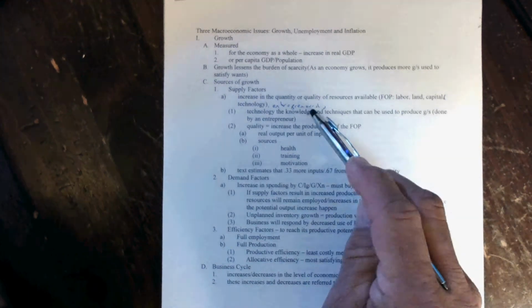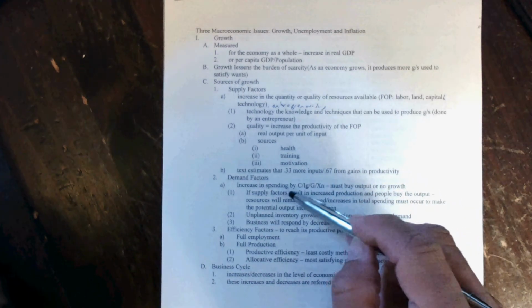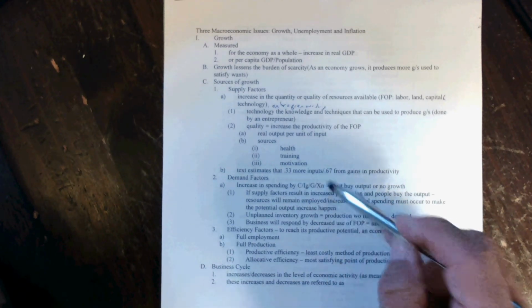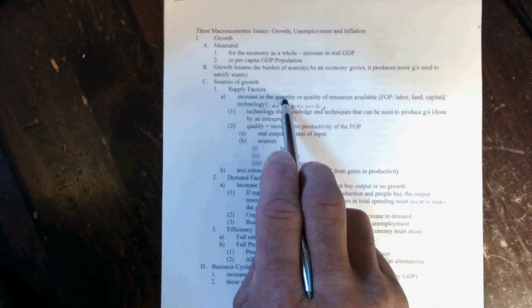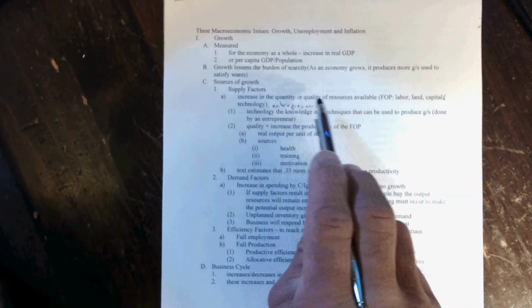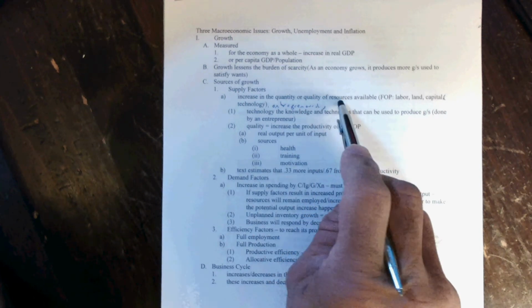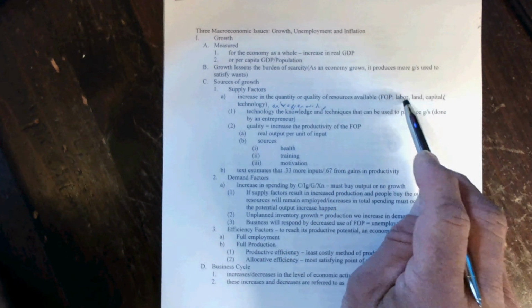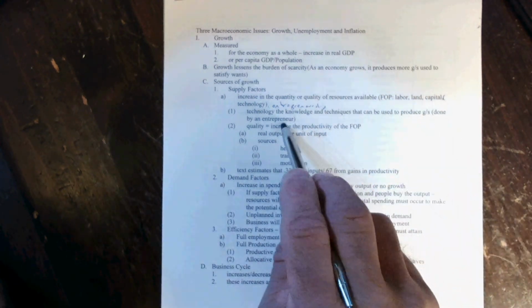Now, where does growth come from? It's going to come from both supply and demand factors. It's going to come from producers and consumers, and I say consumers in this sense, I'm meaning all the variables of the gross domestic product expense approach. We need to increase either the quantity or quality of resources, or both. And remember that the four factors of production are land, labor, capital, and entrepreneurship.